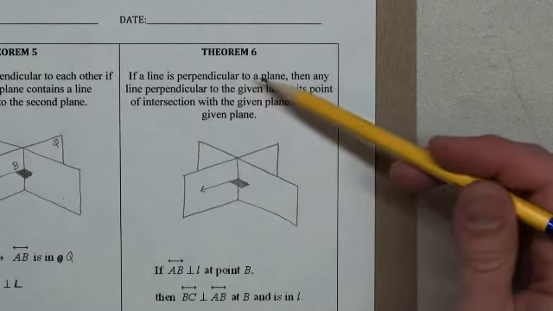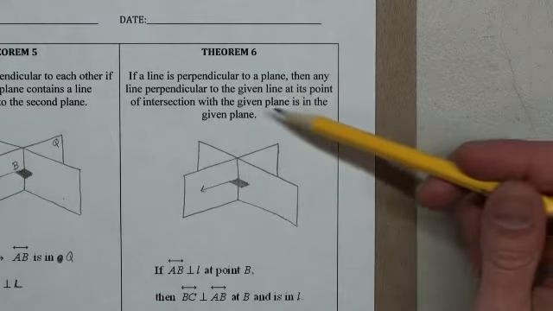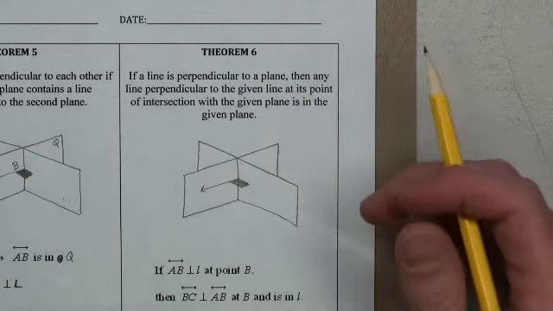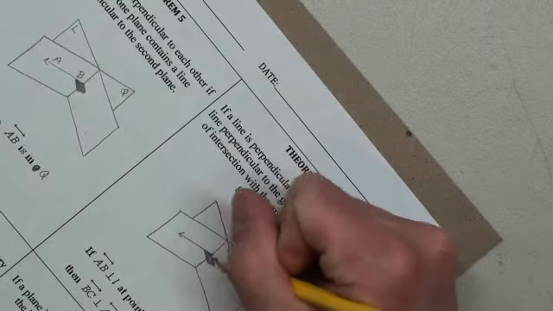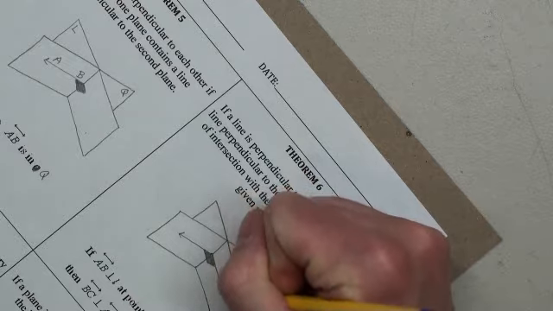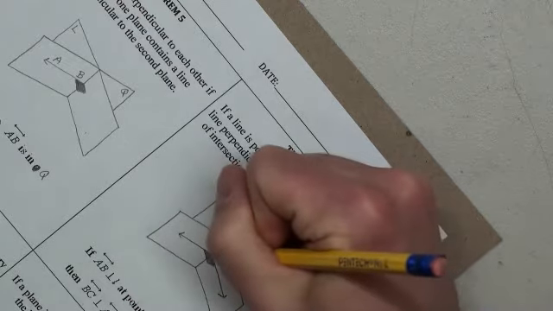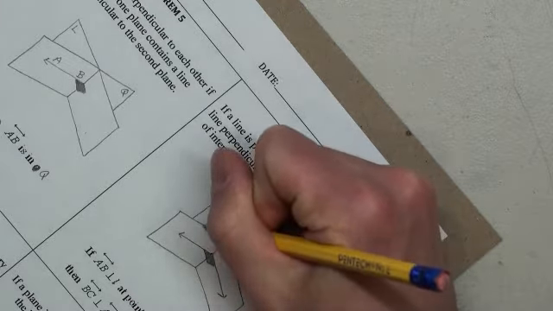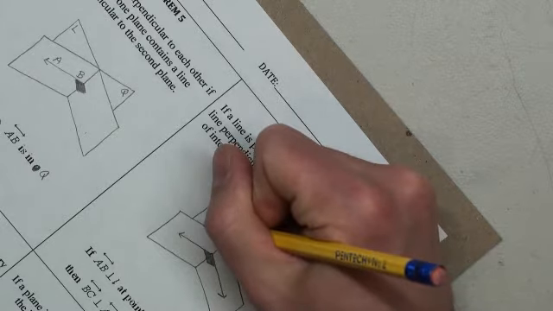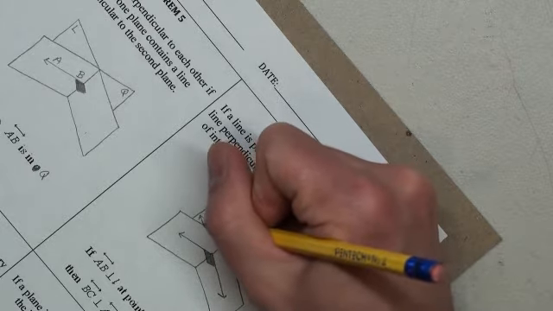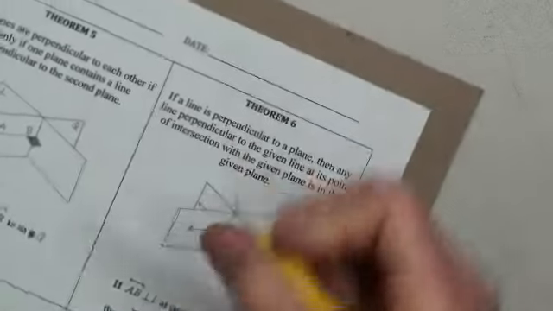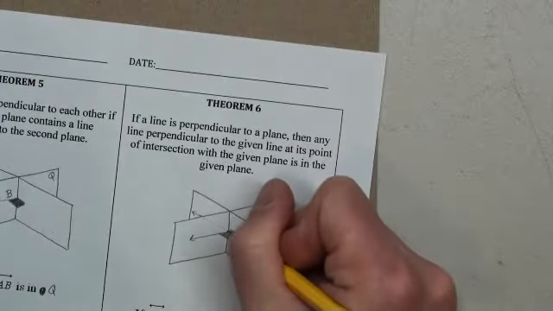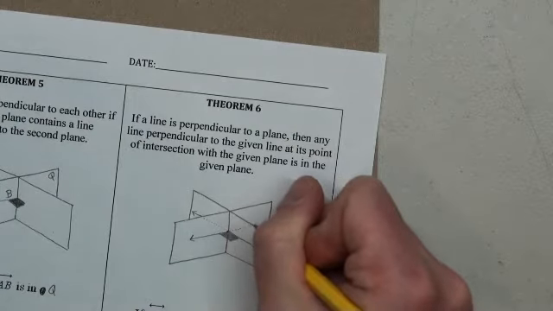Then any line perpendicular to the given line at its point of intersection. So now, let's say here's the point of intersection. Let's say we had another line going this way. And also it goes behind the plane, right? And it would come out the other side. Just like this one here is really going behind here and coming out.